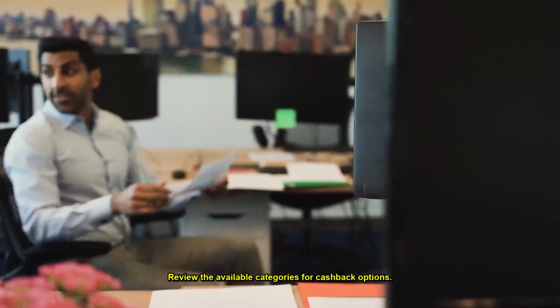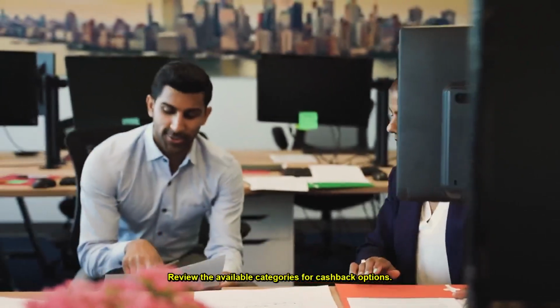You will now see various reward settings available for your card. Review the available categories for cashback options. Select the categories that best suit your spending habits. After making your selections, click on Save Changes.